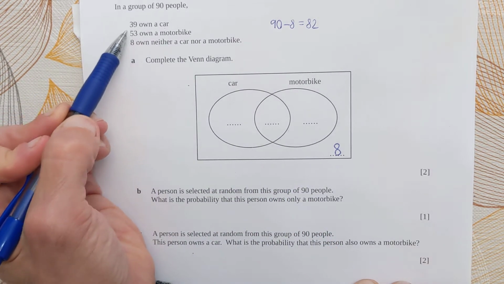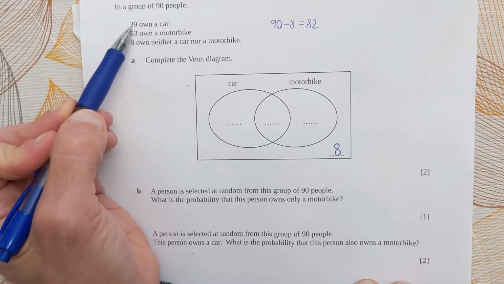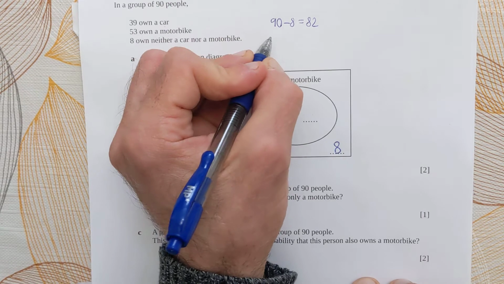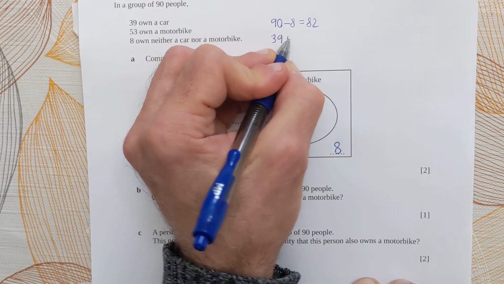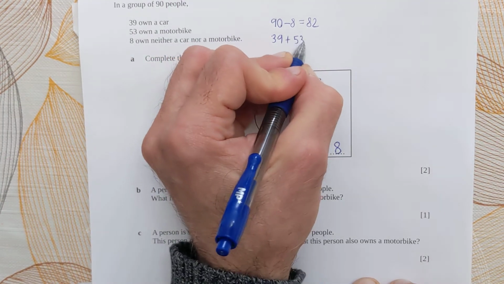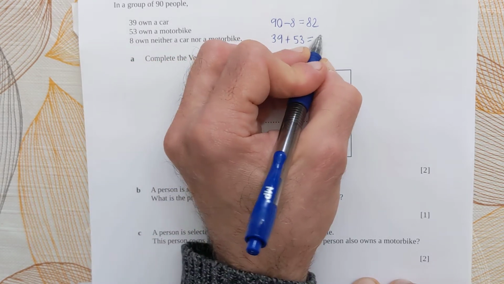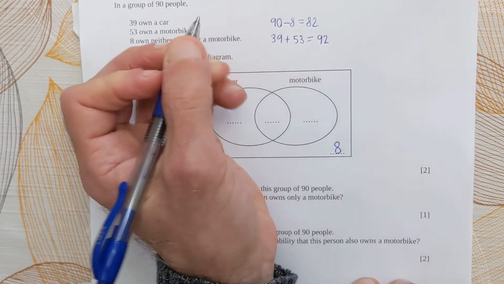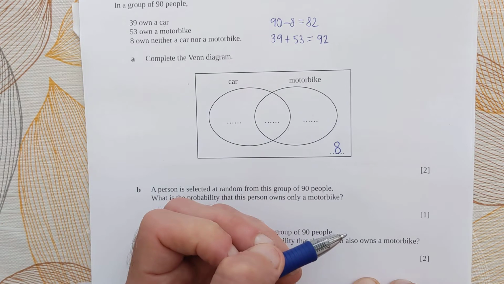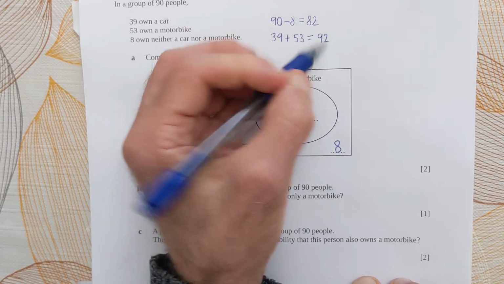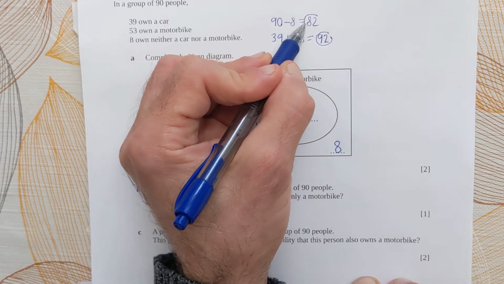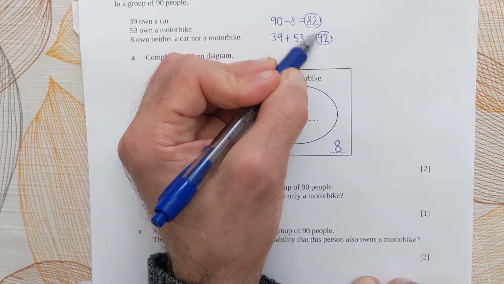So you add the number of people who own a car to the number of people who own a motorbike together. So 39 plus 53 gives you 92. And the first thing you will notice is that 92 is more than 82, 10 more in fact.